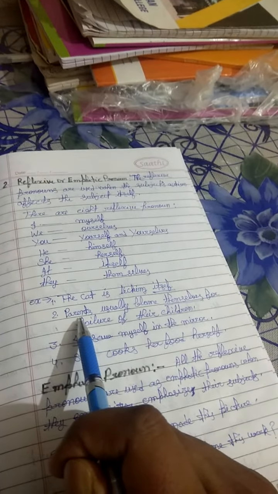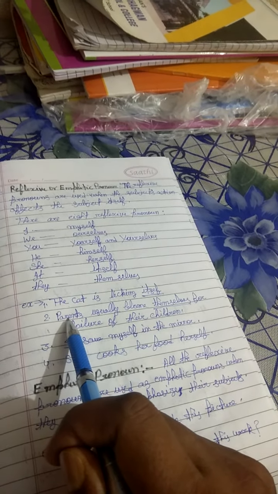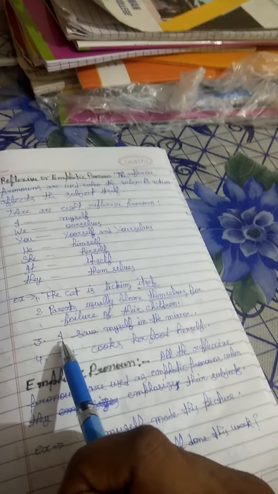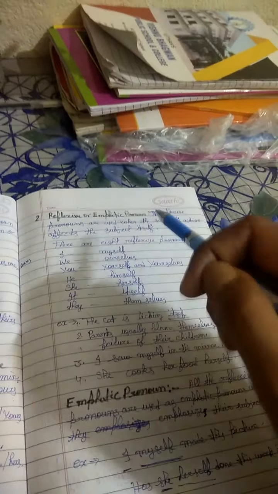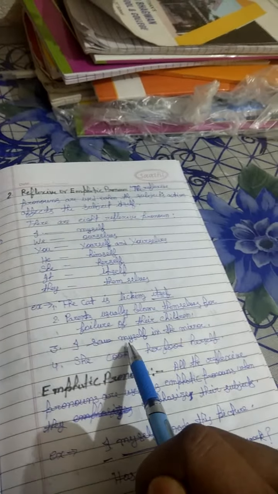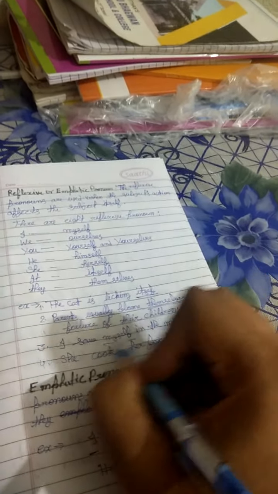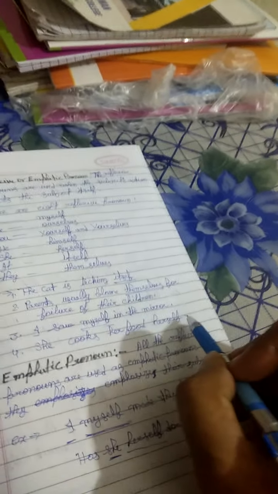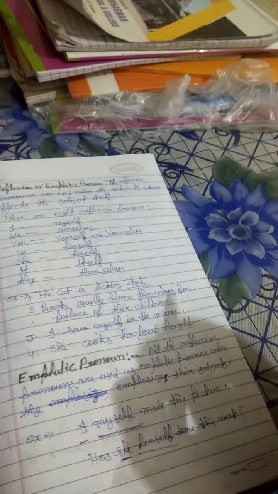Parents are plural nouns, so their reflexive form becomes themselves. The reflexive form of I is myself, so I saw myself. She cooks her food herself, because she is singular, feminine gender, so its reflexive form is herself.